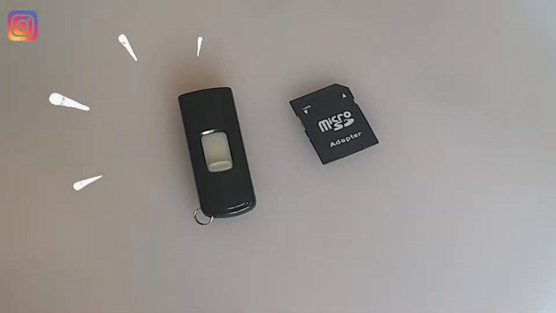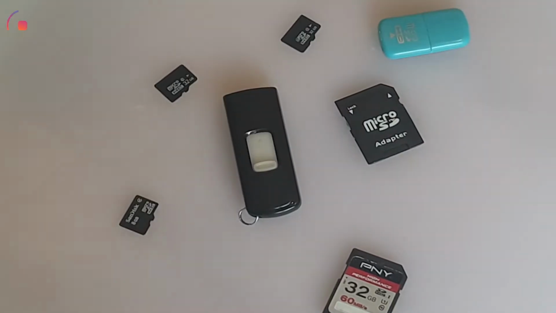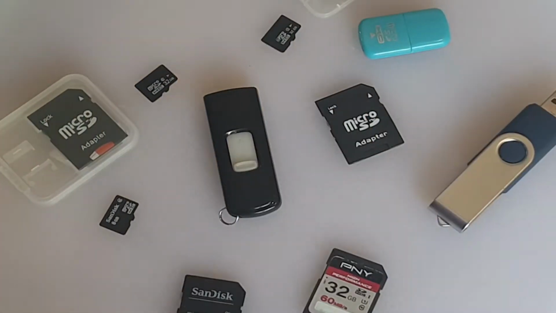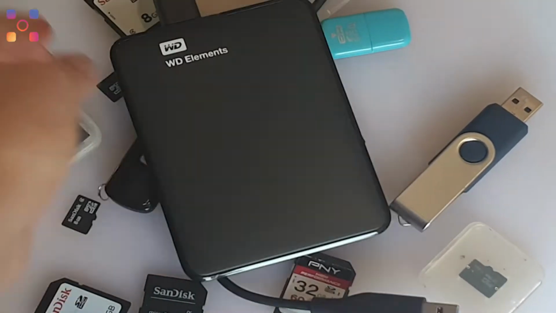USB pen drive, memory stick, or maybe SD card, and even bigger, the external hard drive. What are they? Are they similar in terms of physical appearance, internal memory size, or speed? We'll find out in a minute. In this video, we will cover a few things, so be sure to watch till the end.